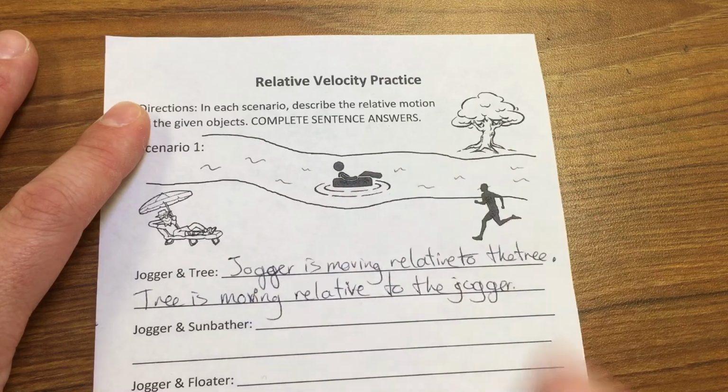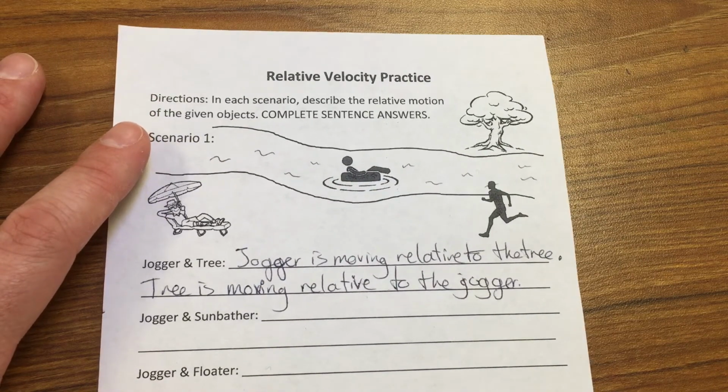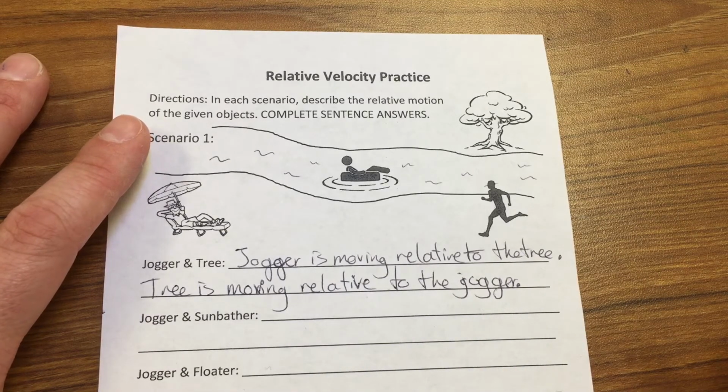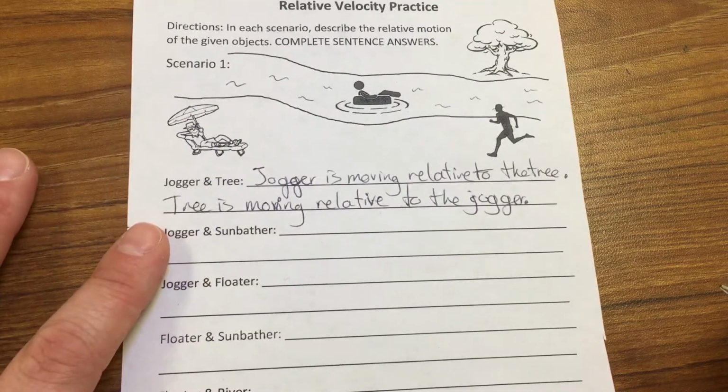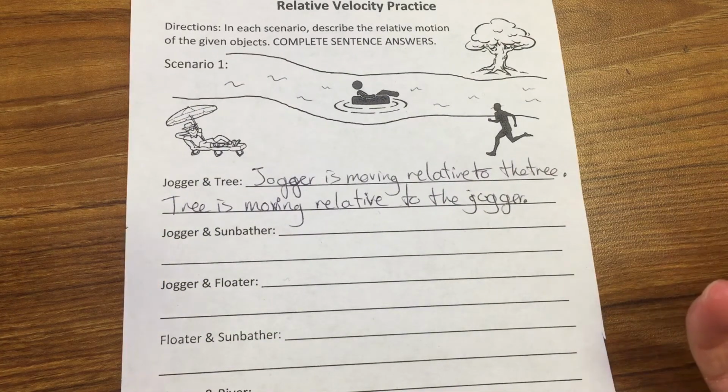But we can say that. We can say it either way. The jogger is moving relative to the tree, or the tree is moving relative to the jogger. Both are true and accurate. Okay? Now, for each one of these, you only have to give me one sentence telling me whether they are moving relative to each other or not.